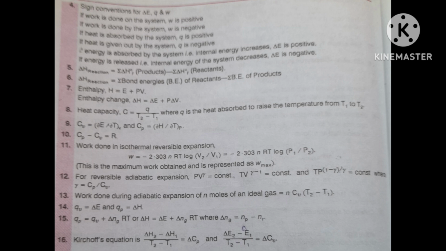Now a further relation: QP is equal to QV plus delta Ng RT. This also I discussed in the last class. Derive the equation. QP means delta H. Then you know delta H is equal to delta E plus P into delta V. Only on that basis, in the place of delta H you write QP, and in the place of delta E you write QV.